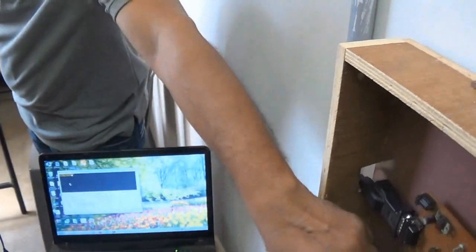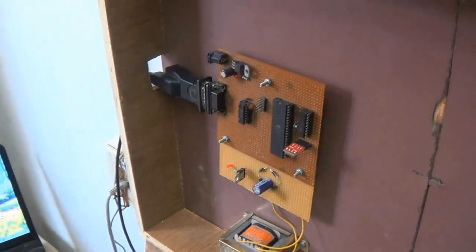Real-time software. Will it work in Ubuntu? No, sir, not. It will work only in Windows 7 and Windows XP. Windows XP, Windows 7, all Windows. Okay. Now what is this microcontroller? Atmega 16. What does the number 16 tell us? There are 16 data lines.